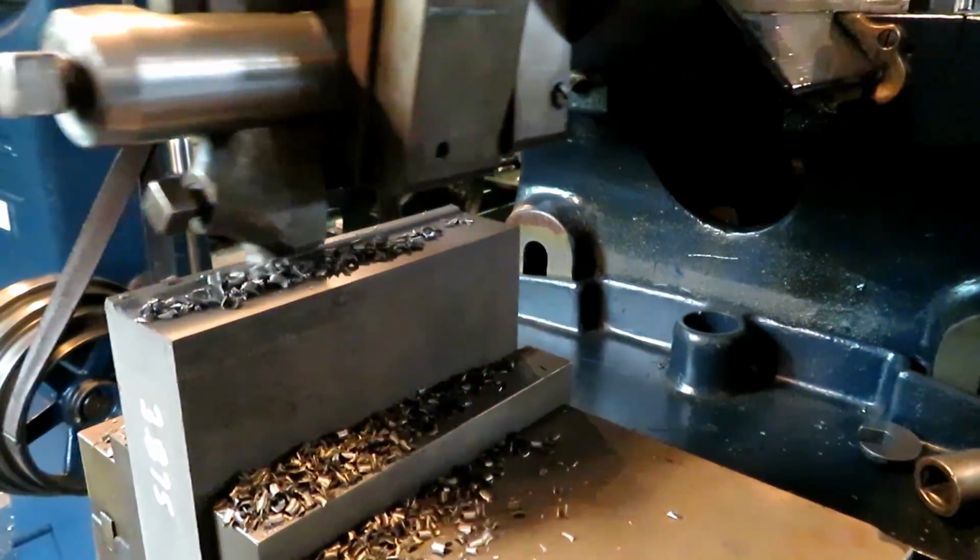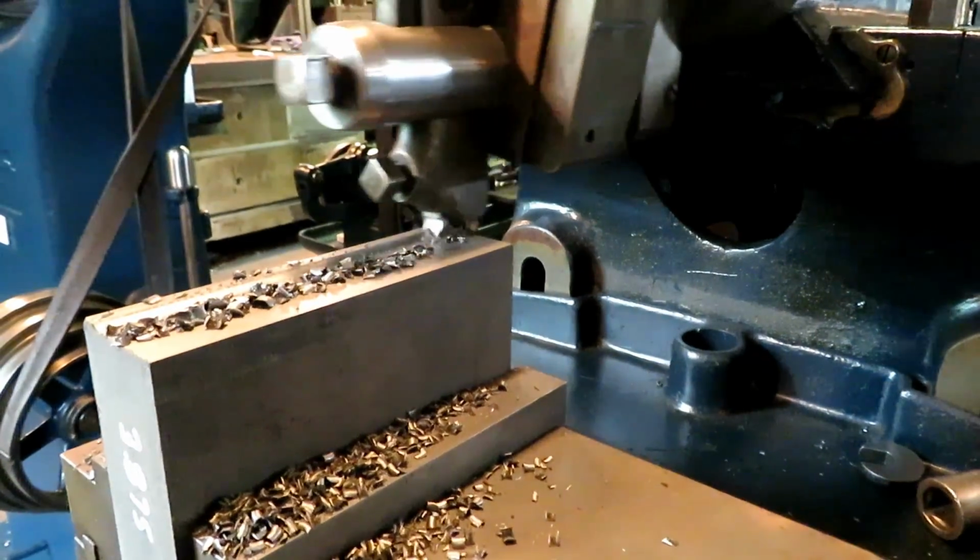Right there is 75 thousandths cut, 20 thousandths feed.